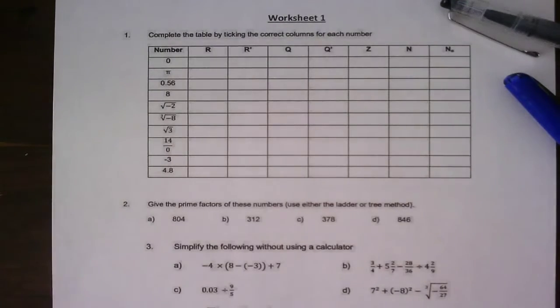Hello guys, so today we're going to be having a look at worksheet number 1, question number 1. It's the table that you can see on screen. It tells us to complete the table by ticking the correct columns for each number. So let's have a look.